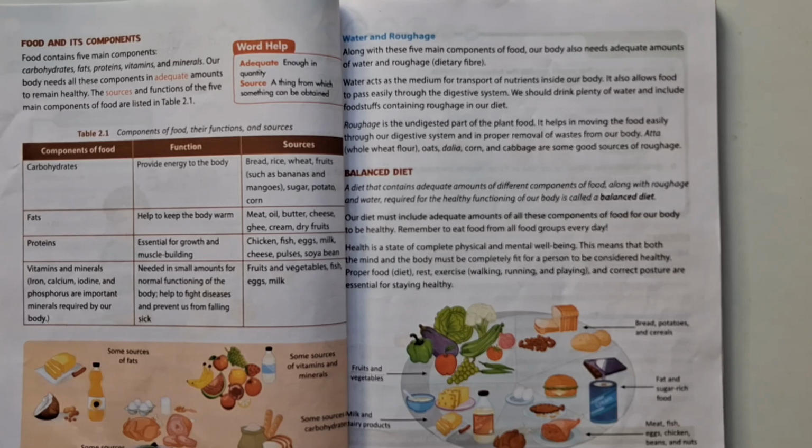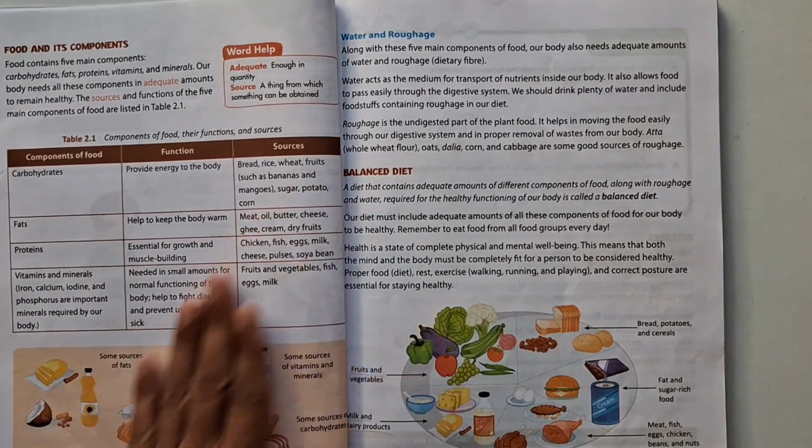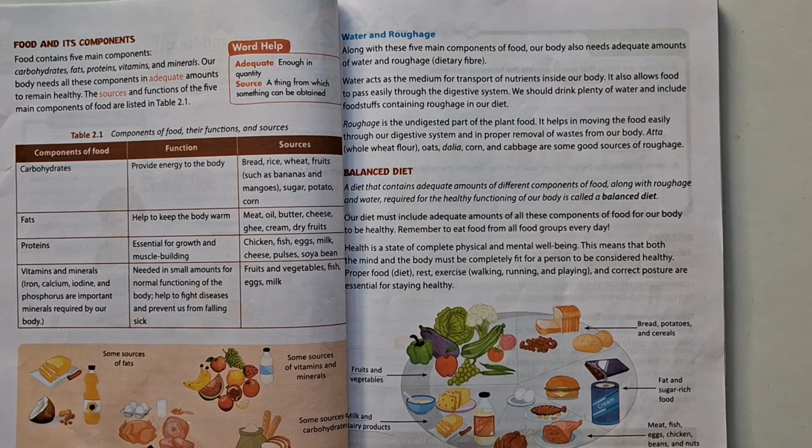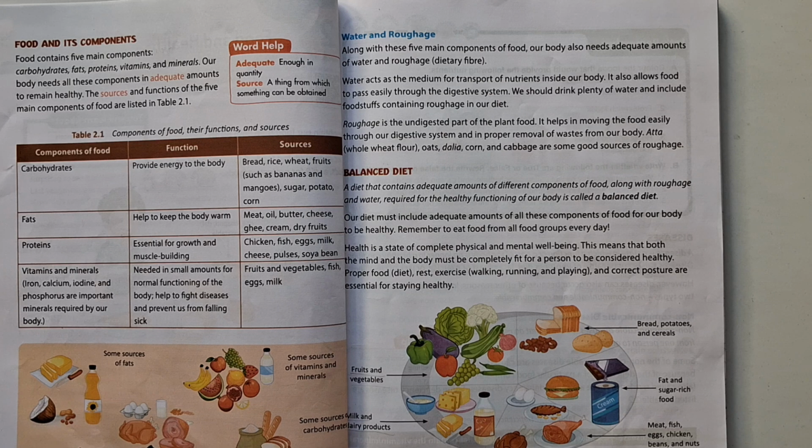Okay, it's a very important table. Components of food and function and their sources. Okay, please remember this table. Adequate means enough quantity, and sources means things from which something can be obtained. Okay, you can see here the table.